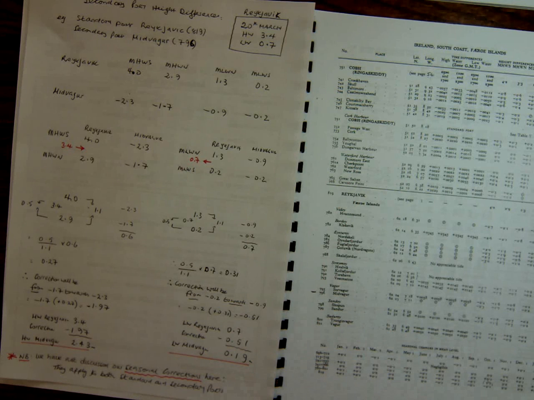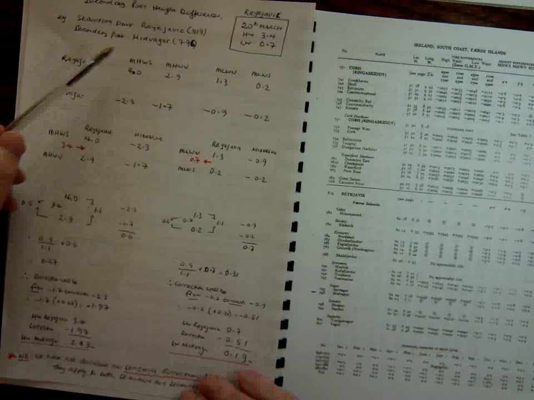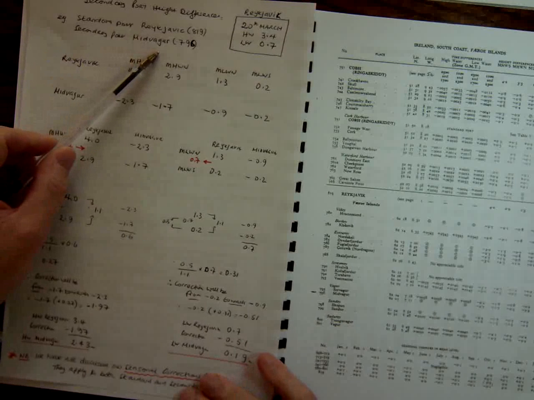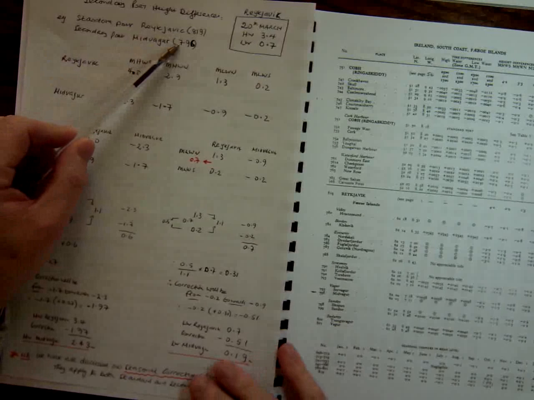We're going to have a look at secondary port height differences now. So where you have a standard port and then a secondary port, and you need to get the main correction for your height differences. In the sample we're going to look at standard port of Reykjavik, secondary port of Midvagar. We've got the ATT numbers here.